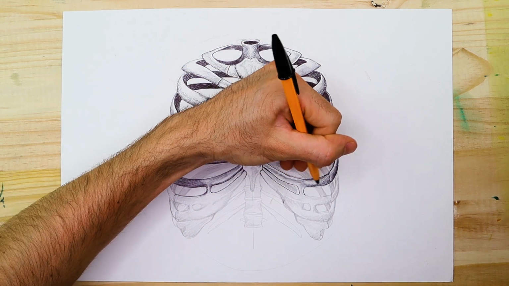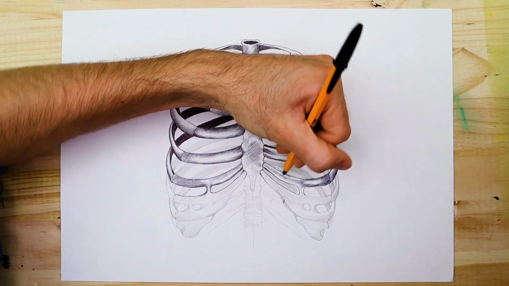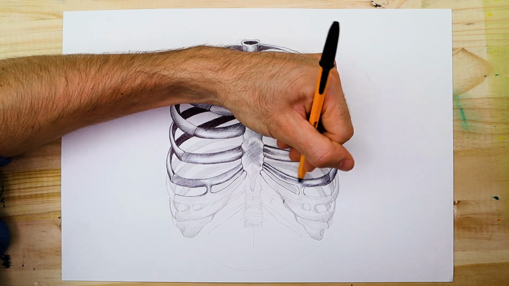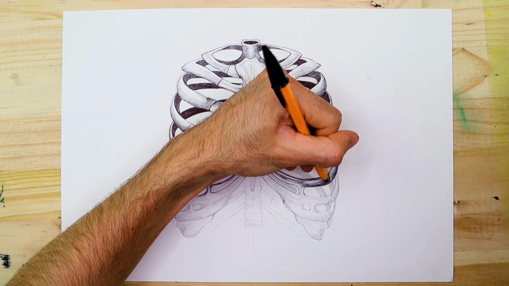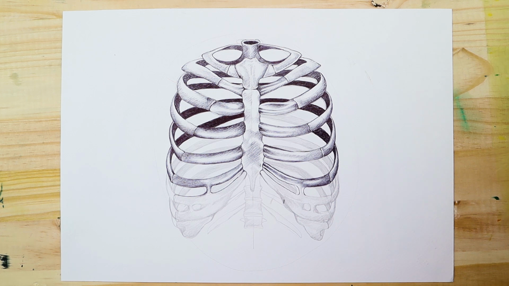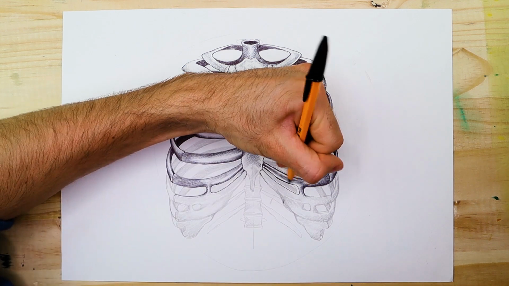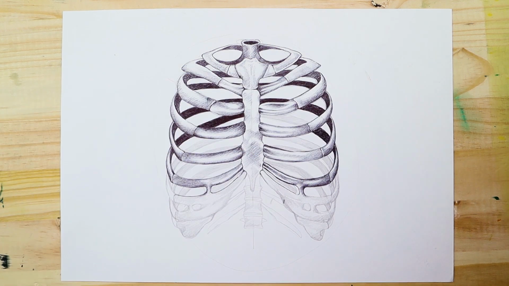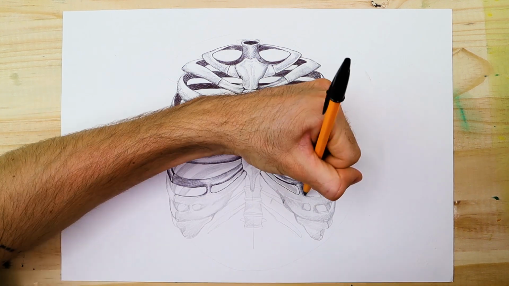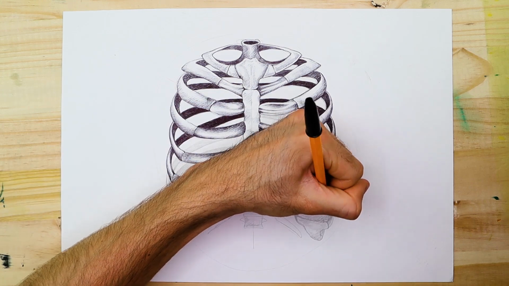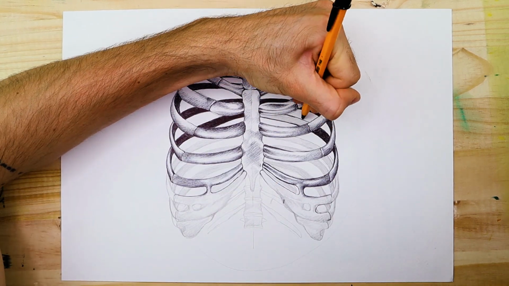We also want to attend to the sternum itself, and this is where we start to work in some lighter moments of shadow to give these qualities of indentation and textural qualities to the sternum. Therefore, it just doesn't fall flat, and ultimately gives it an actual three-dimensional feature.